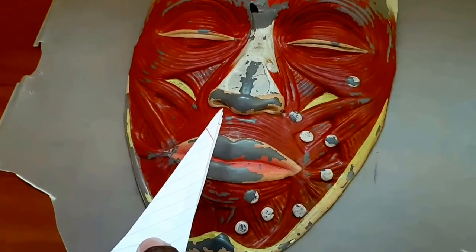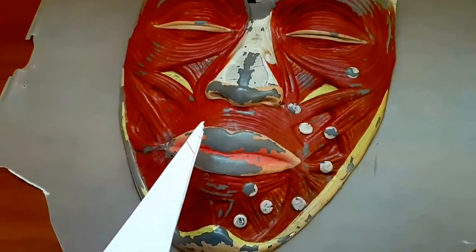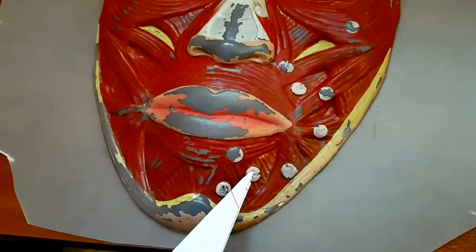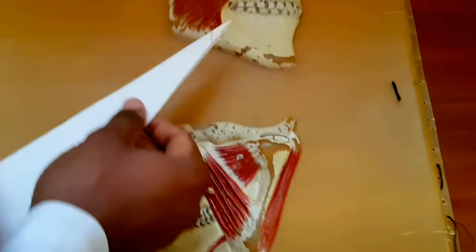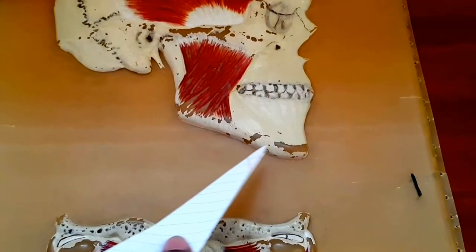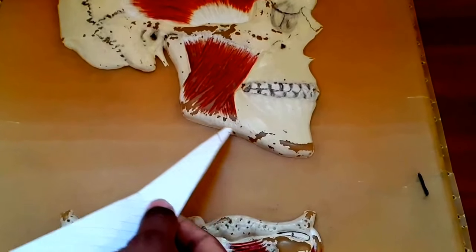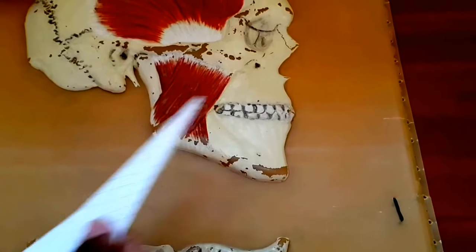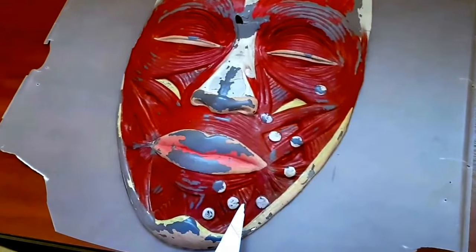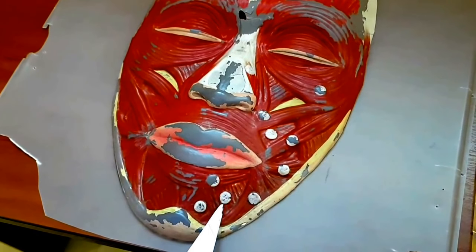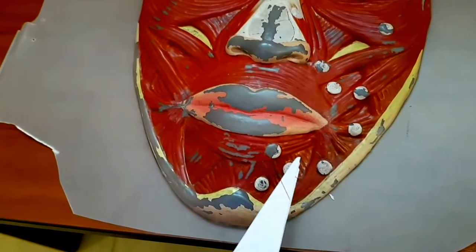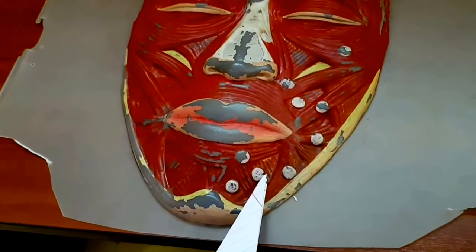The next muscle is depressor labii inferioris. This is the depressor labii inferioris muscle. It originates from the base of the mandible. In this chart, we can find the mandible here. This is the base of the mandible. So it originates from the base of the mandible and moves towards the lower lip. In this chart, you can see this is the musculus depressor labii inferioris, originating from the base of the mandible towards the inferior part of the lip, the lower lip.